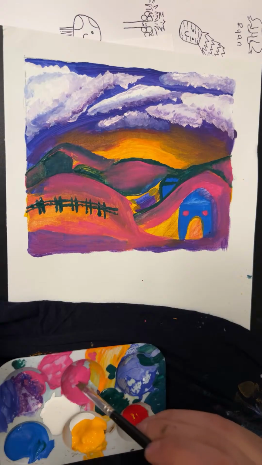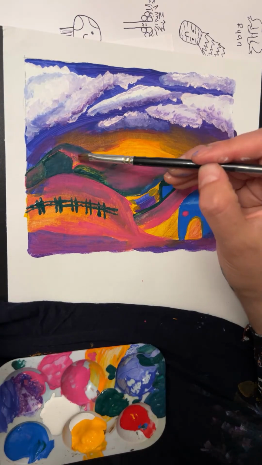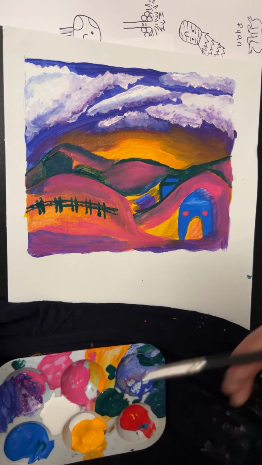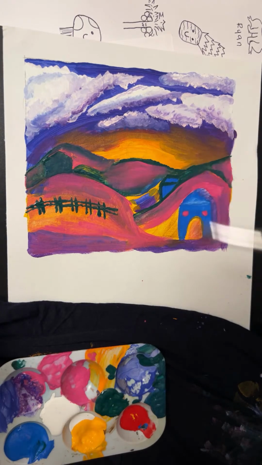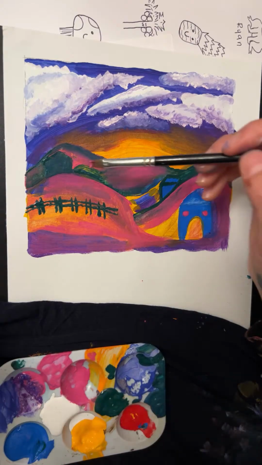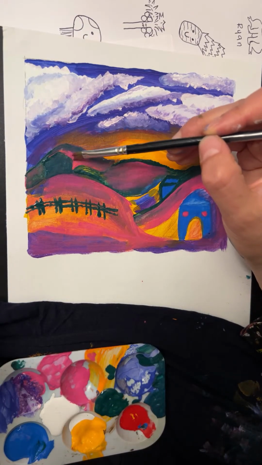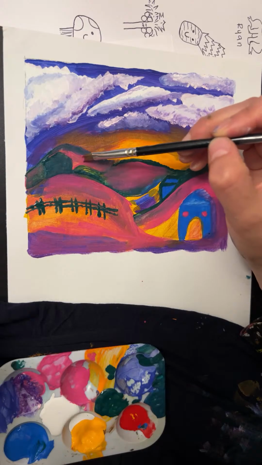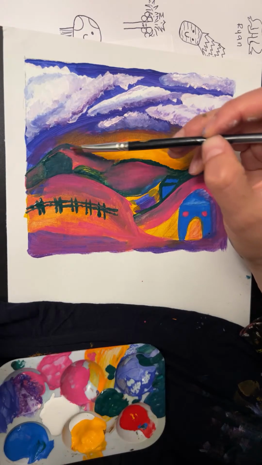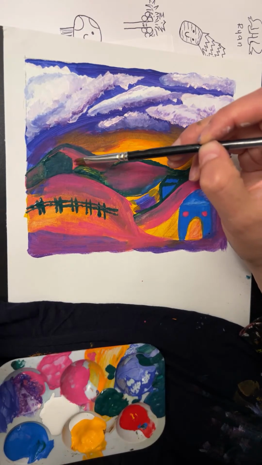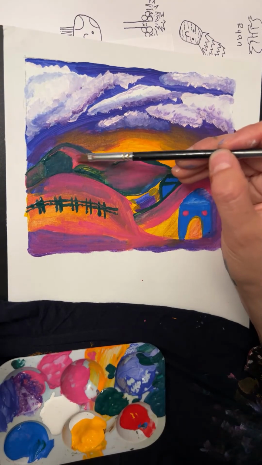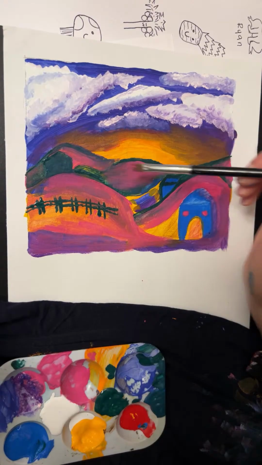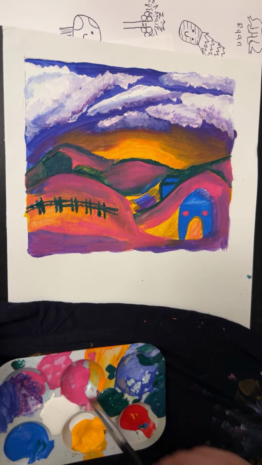Let's grab some of that pink again. Layer that on. Just because it's transparent, we'll do a thick layer of it. We want it to be concentrated. And from here, just a little bit more, and we might have to go back to it.